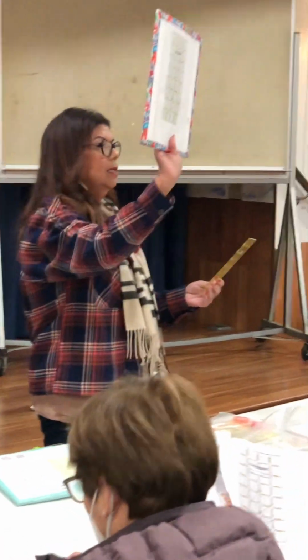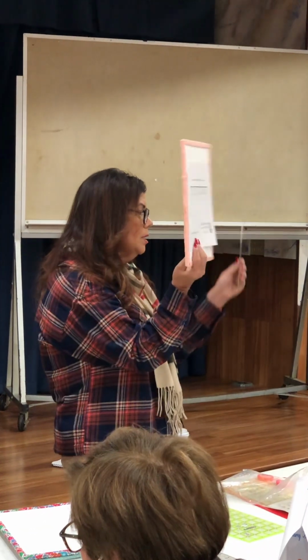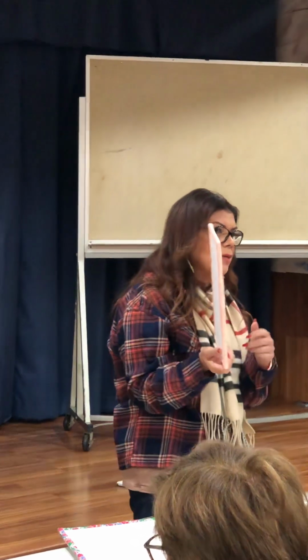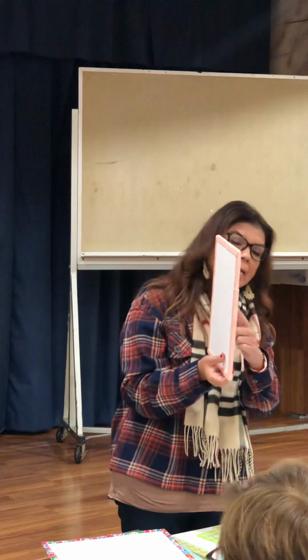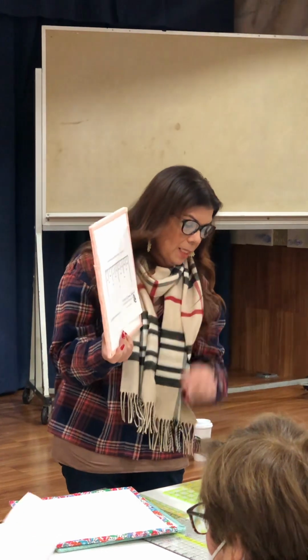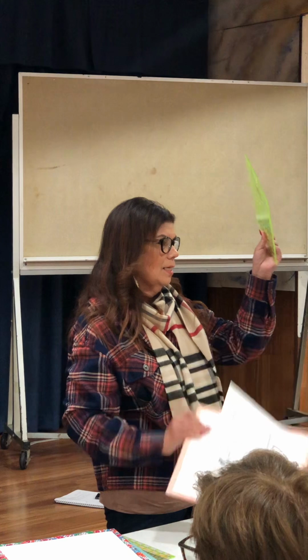This one, and if you see, it has a lot of little lines. It has 16. Most rulers are like this. They have the 16 lines. So sometimes when you have a pattern that says 1, 3, 8, you're gonna count. Like this one has 16. You're gonna count 1, 2, 3, 4, 5, 6, 7, all the way to 16.